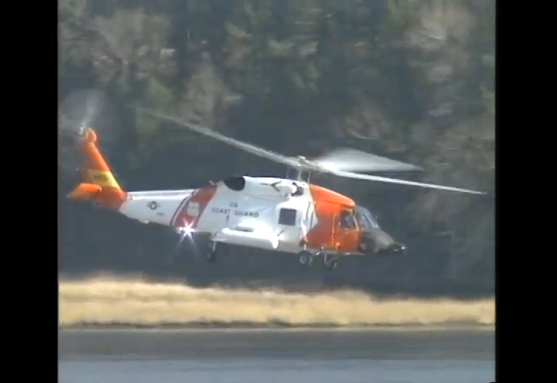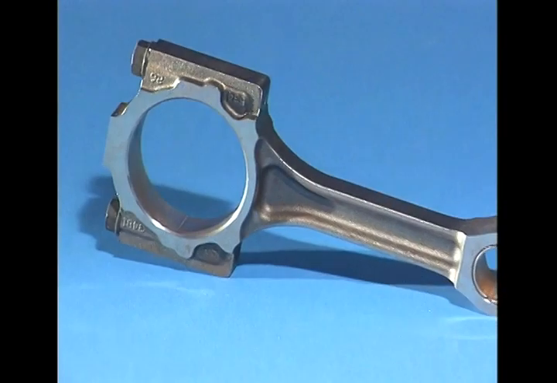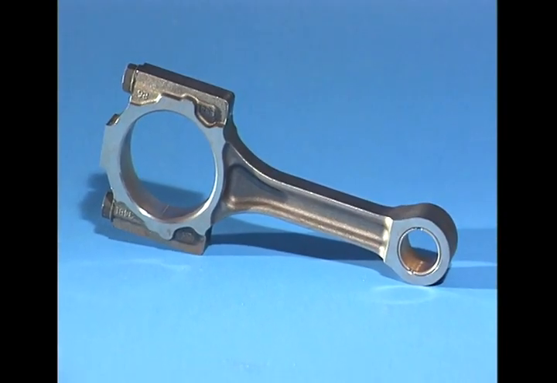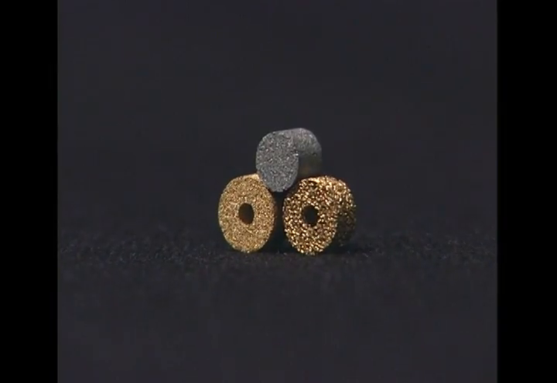The primary advantage of powder metal parts is design flexibility. Parts can be produced to high density for maximum structural performance, or to controlled porosity for applications such as filters and self-lubricating bearings.